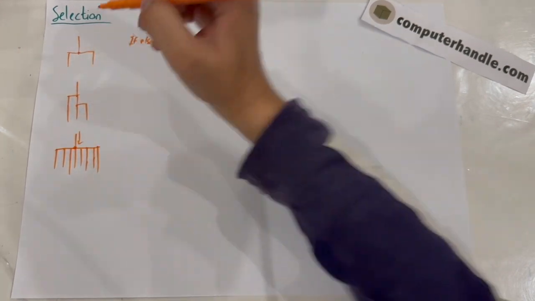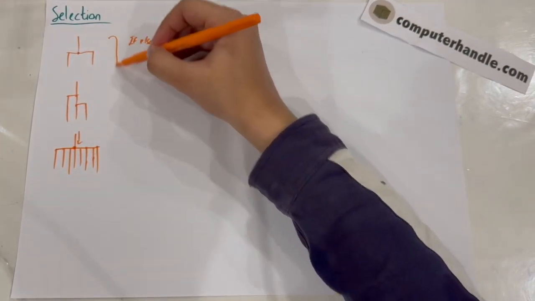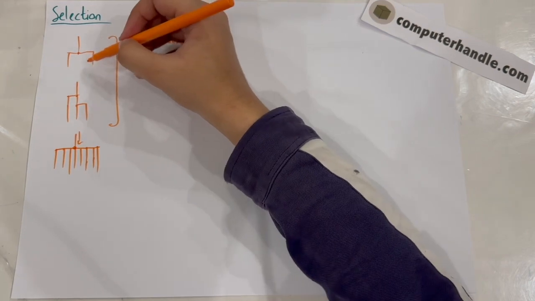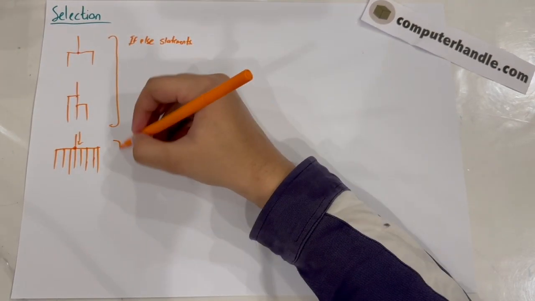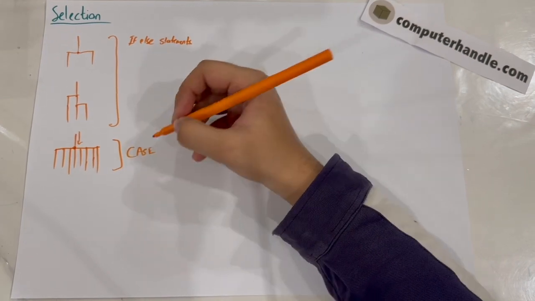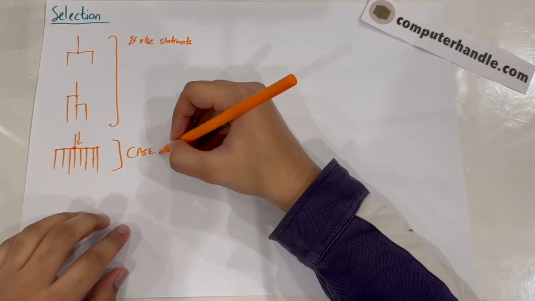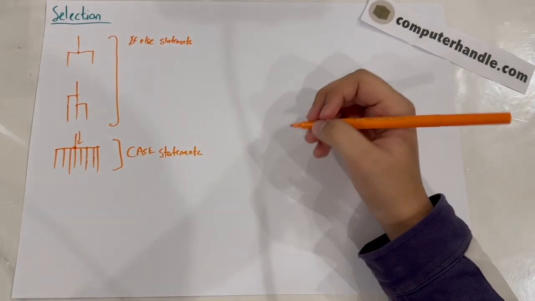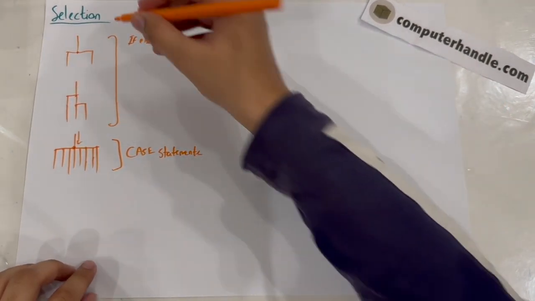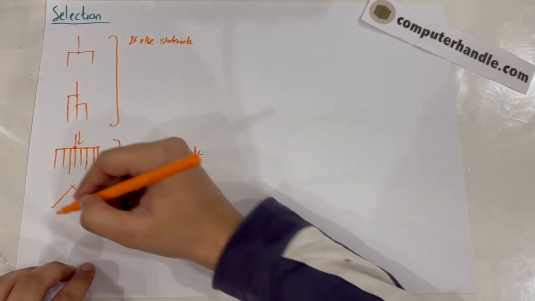Here in the if else you'll just have an option of 2. If you want to set multiple options, this is the way you set it in the if else statement. But with the case statements, you can set just one junction like this. And the flowchart symbol for selection is the diamond.